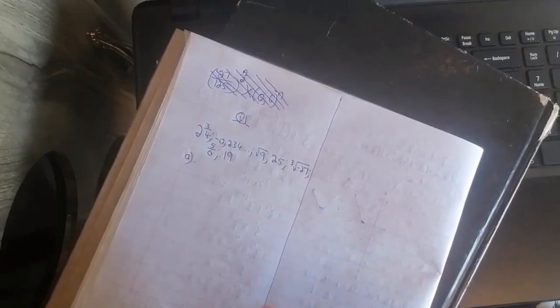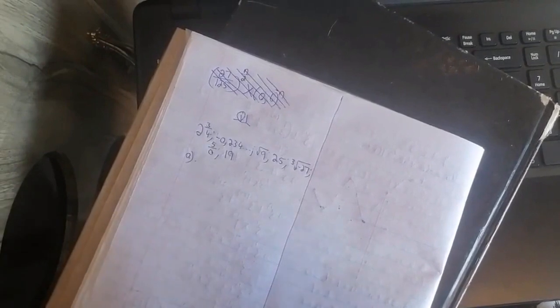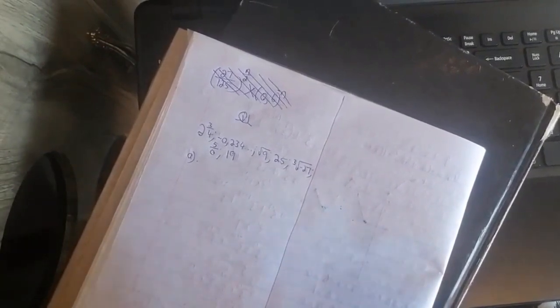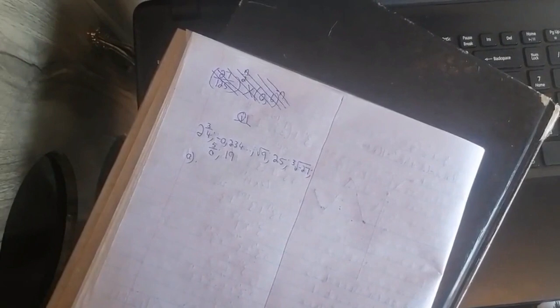There are only 4 marks provided here for A, B, C, and D. So we should only have one number as an answer for each. When I look at the marks, we have A, B, C, D, and there's a total of 4 marks. So there should only be one that we pick from that entire list.